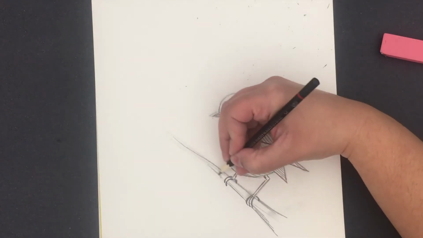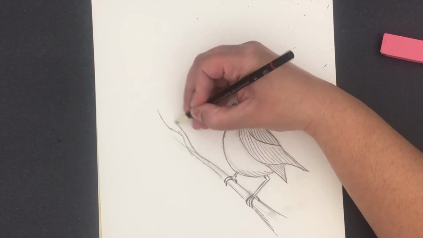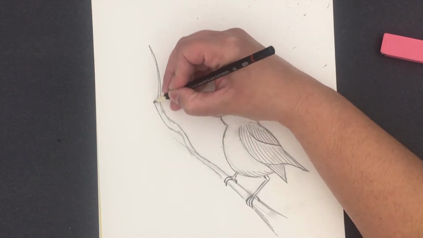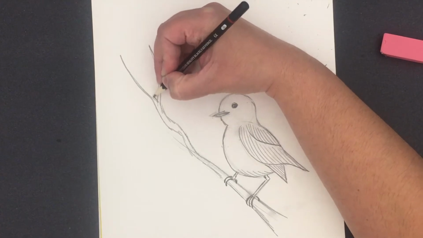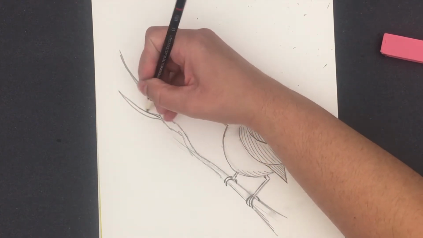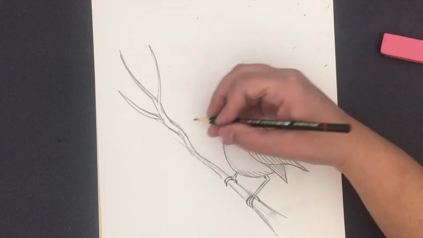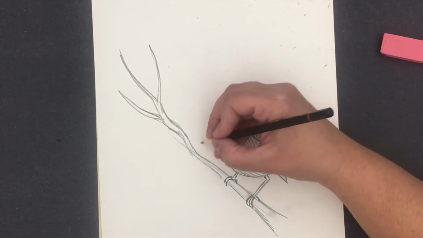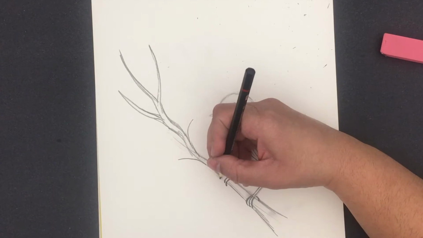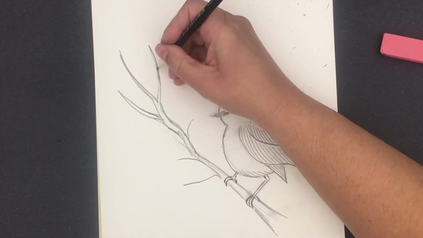Draw the branch. And we're going to draw some twigs as well, branching out. Just drawing some branches. Now you can skip this part and just have the bird instead of the branches. But I like to draw some branches to give it a little bit more of a realistic effect.